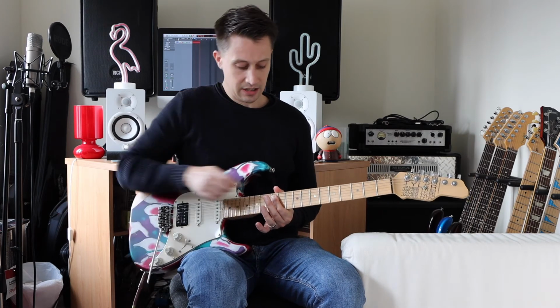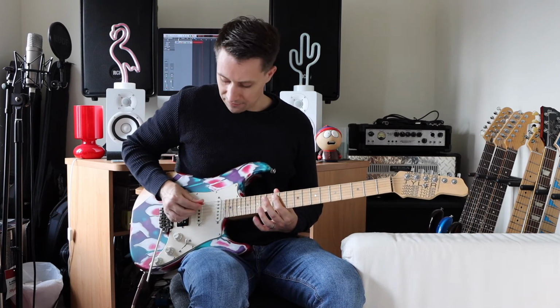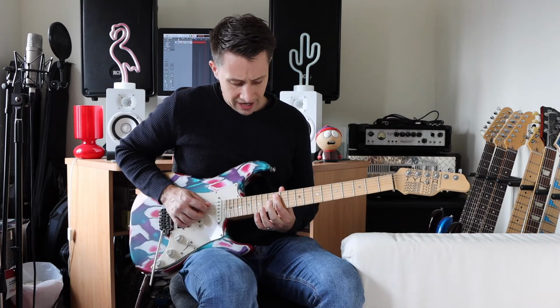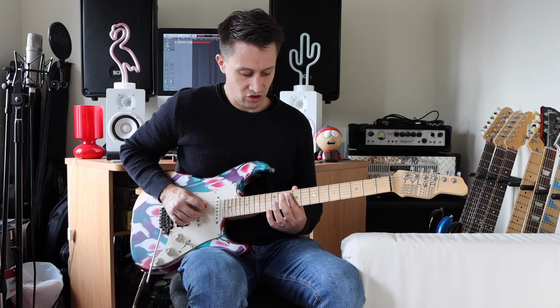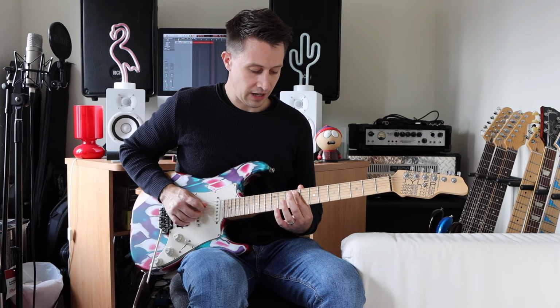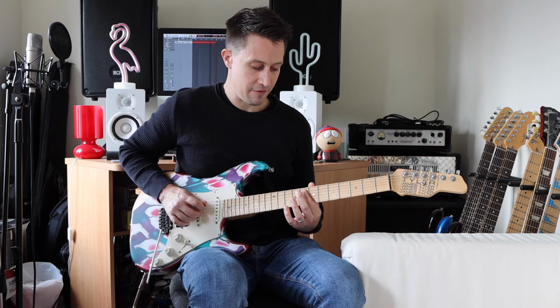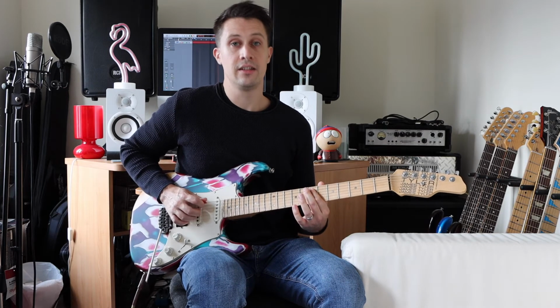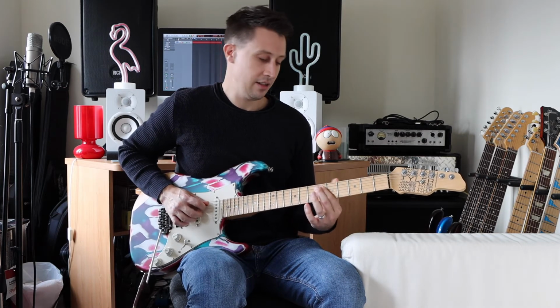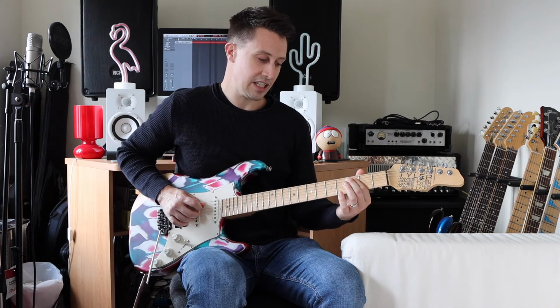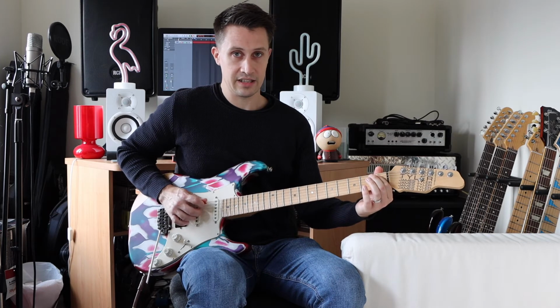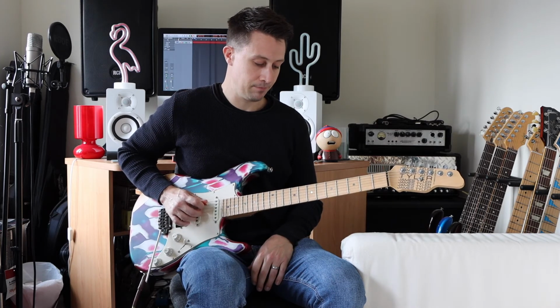Okay, so coming back, those sharps are now going to turn into flats. So we have A flat, G, G flat, F, E, E flat, D, D flat, C, B, B flat, and A.